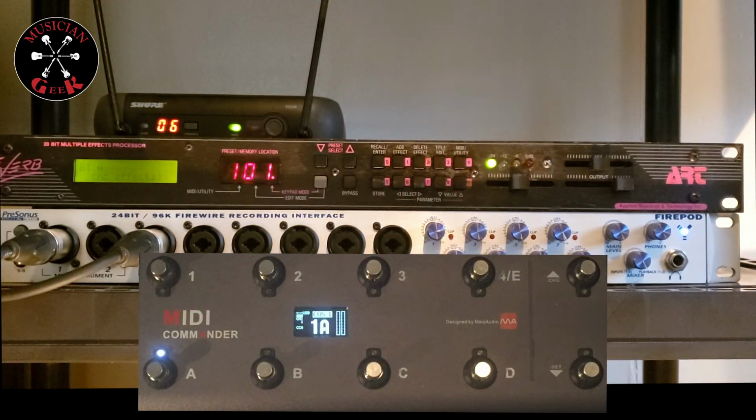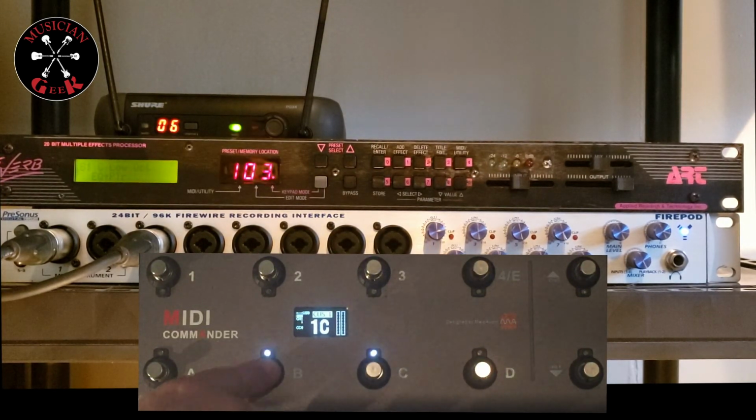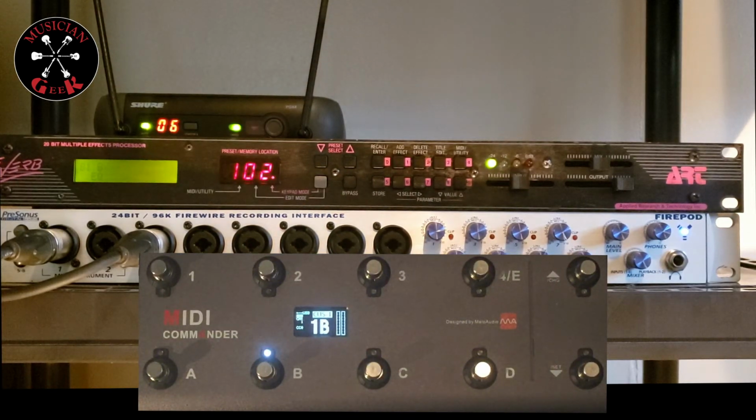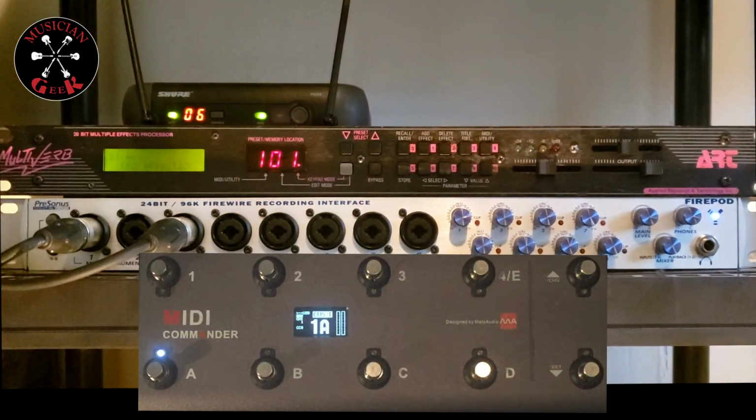Bypassed. Octave. Just a little bit of EQ. Back over to bypass.